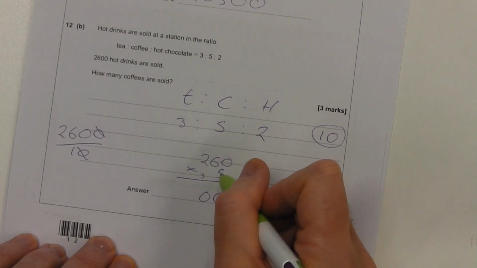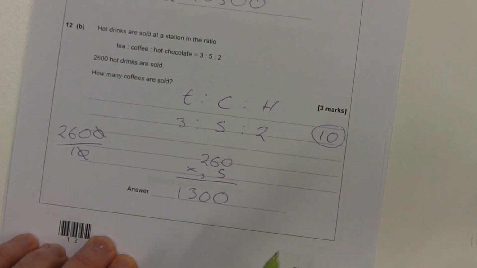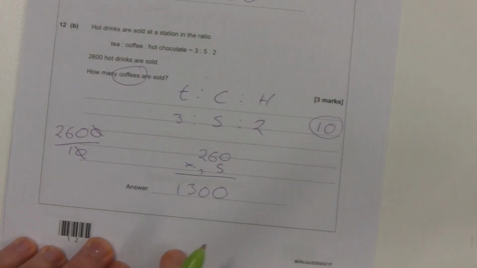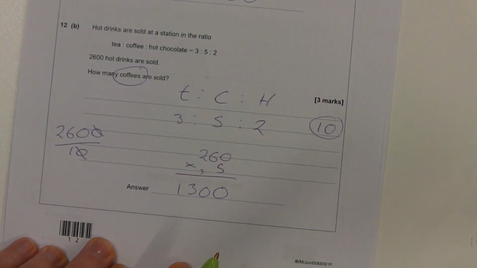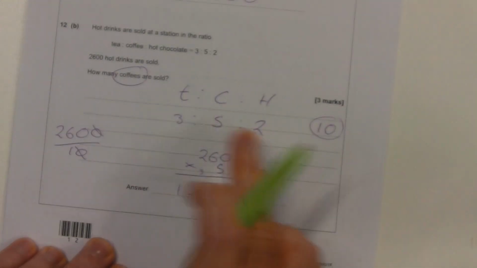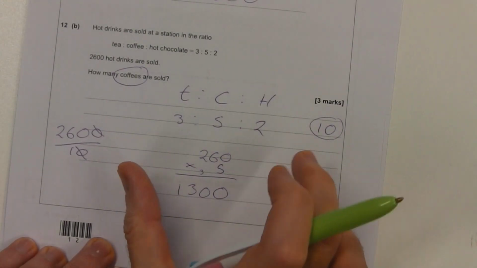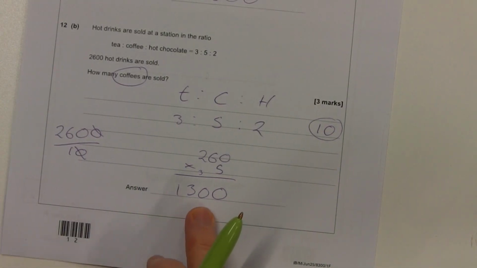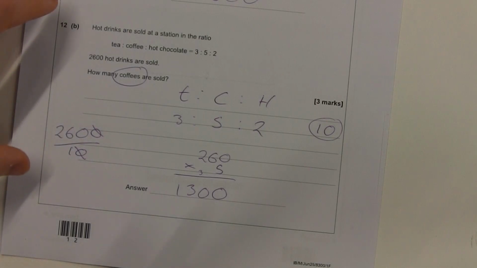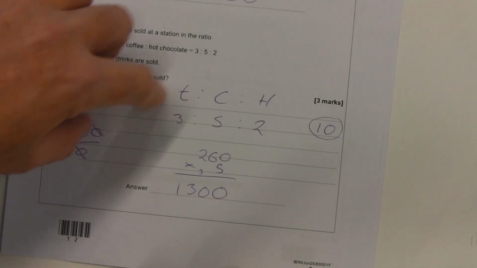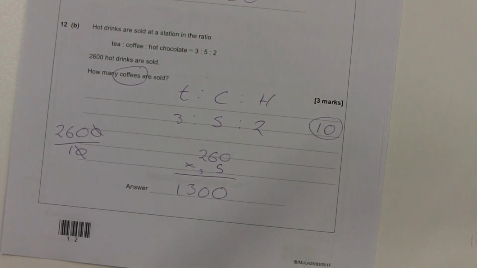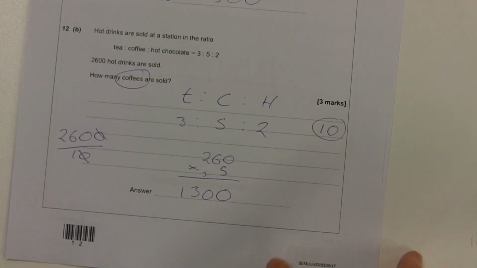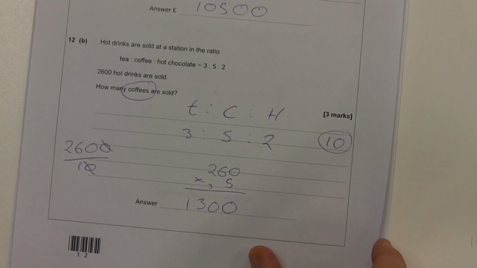So we end up with 1,300, and that is it, because they only wanted to know how many coffees were sold. You didn't need to work out the other 2. You can, and you can add them up to make sure your numbers match, that's fine, but that is the only one they're interested in, okay? What I saw people doing, making the mistake, they were putting how many teas or how many hot chocolates, or putting all of them. They only want to see that one. Okay, so again, be careful with that.